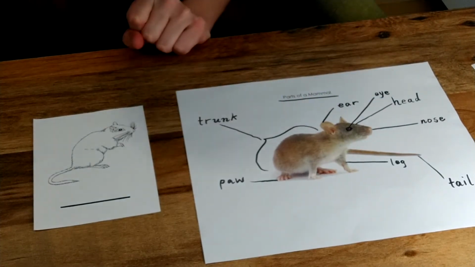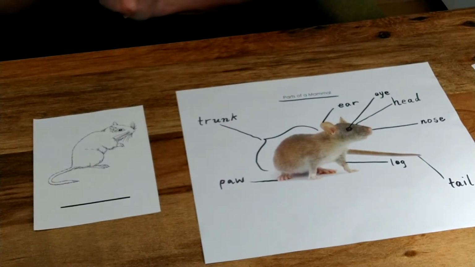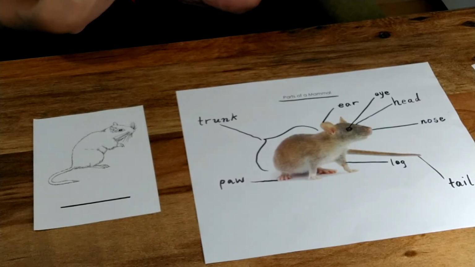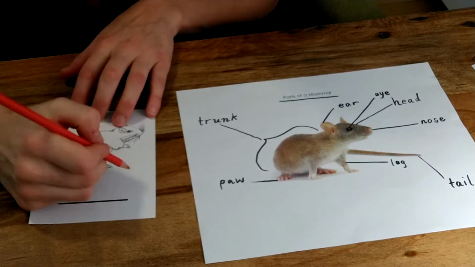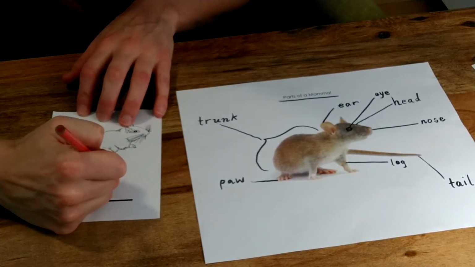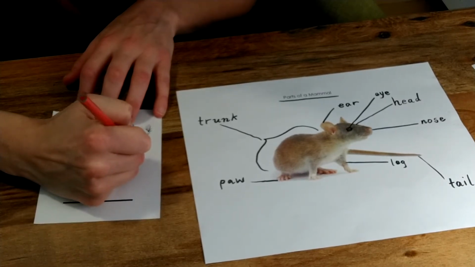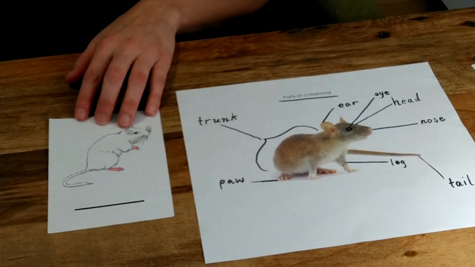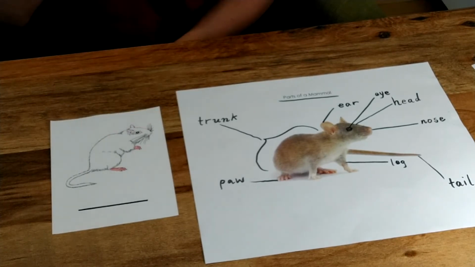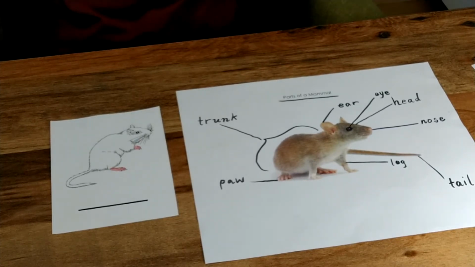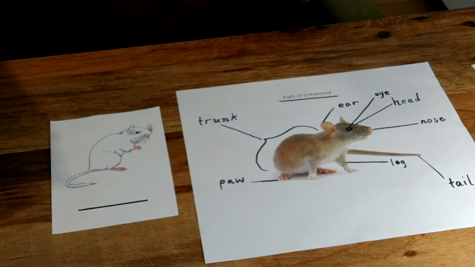The legs. The legs or limbs, also known as limbs. And mammals use their legs to move by walking, crawling, running, and jumping. Some mammals have adaptations, and that helps them fly in the air or swim in the water.